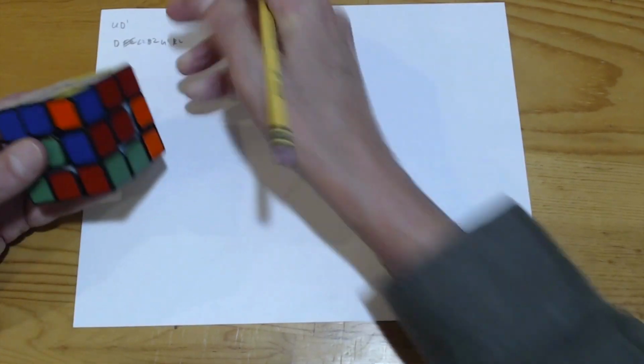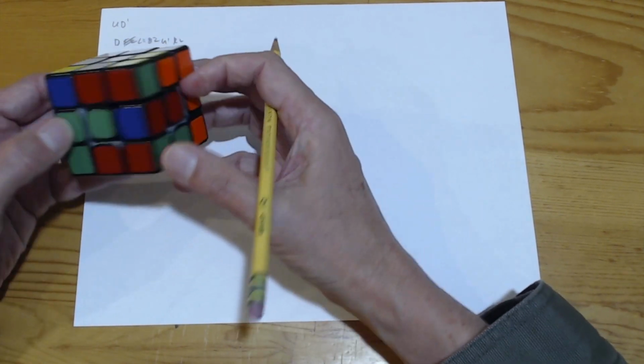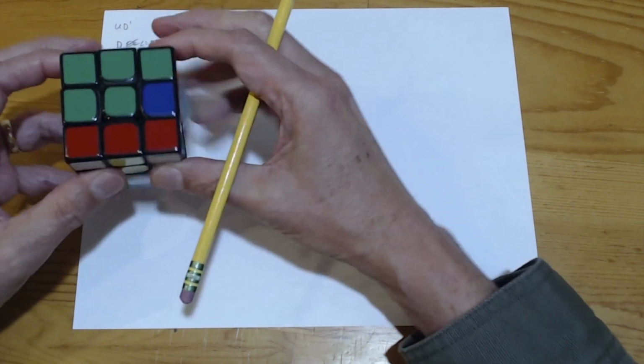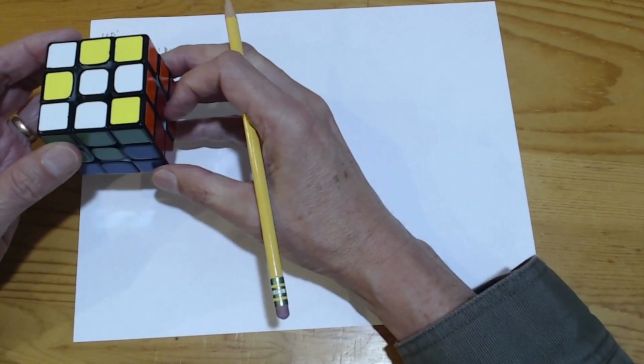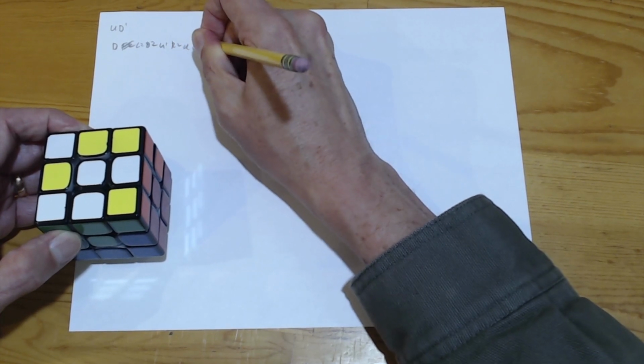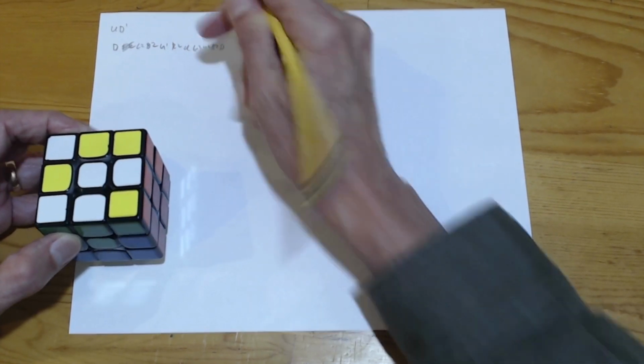So U prime R2, and now I have U L2 U2 B2 D. So that's my first HTR, L2 U2 B2 D.